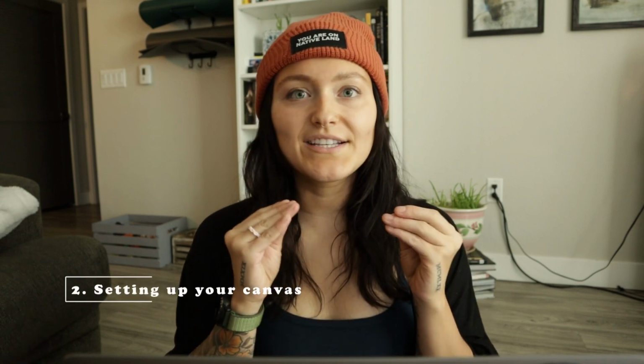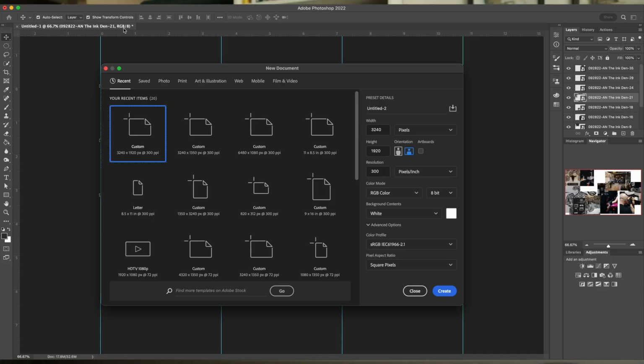The next thing you want to do is set up your image canvas, which is pretty up to you. There's just a couple things to keep in mind. First is how long you want it. I personally like to do it in portrait because I find that it takes up the most space on Instagram, and that's just how I like to do it. You can do it in square, you can do it in landscape, whatever. For the portrait, you're going to make your height 1920 pixels.